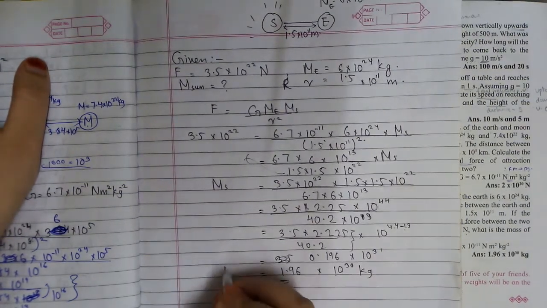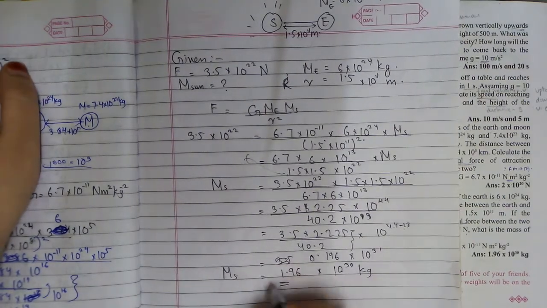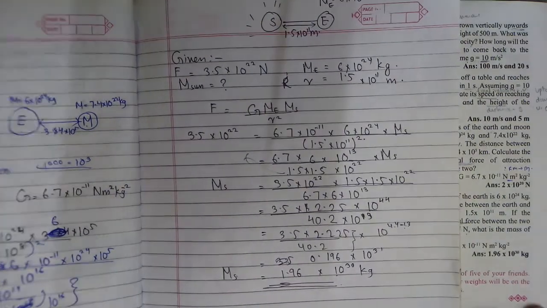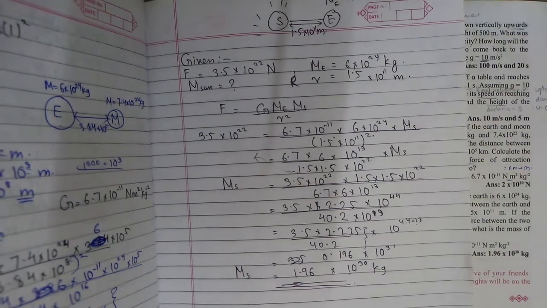So this is our mass of the sun. Students, I hope you all have understood the numerical part. Thank you all of you.